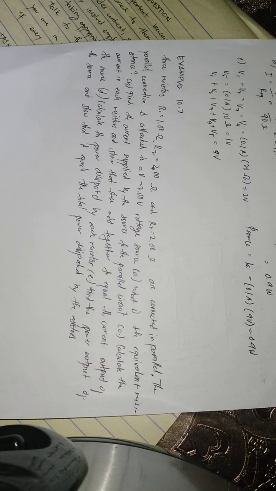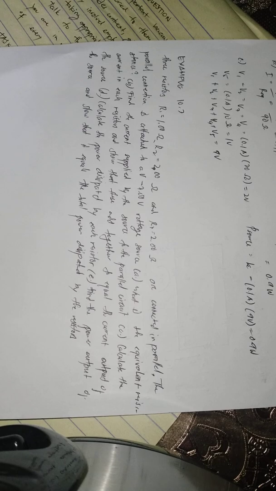A. What is the equivalent resistance? B. Find the current supplied by the source to the parallel circuit. C. Calculate the currents in each resistor and show that these add together to equal the current output of the source. D. Calculate the power dissipated by each resistor. And E. Find the power output of the source and show that it equals the total power dissipated by the resistors.